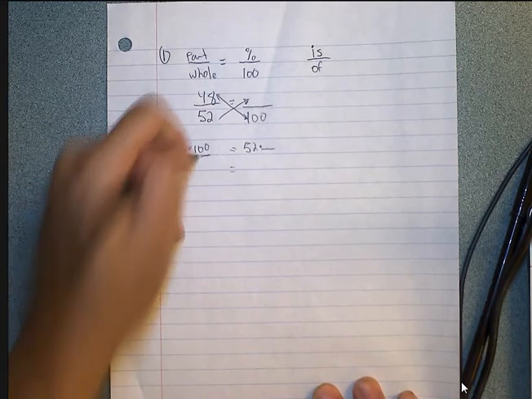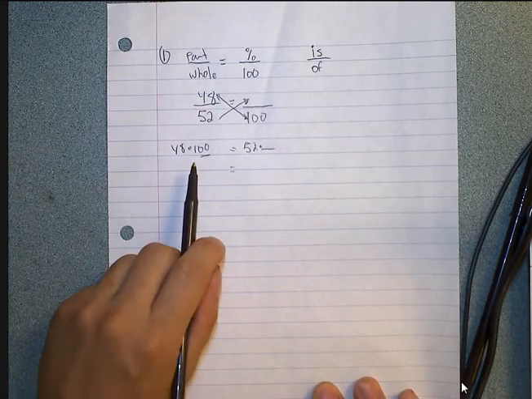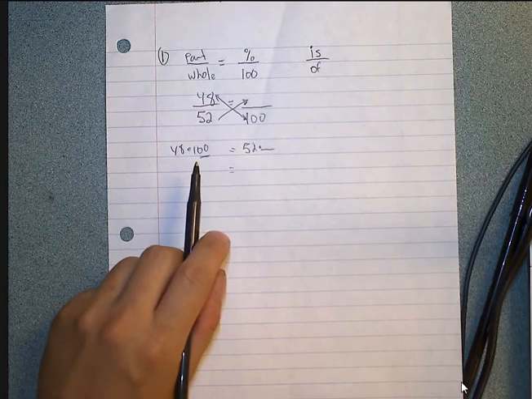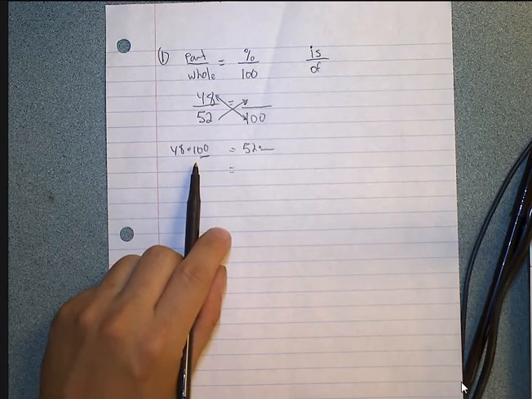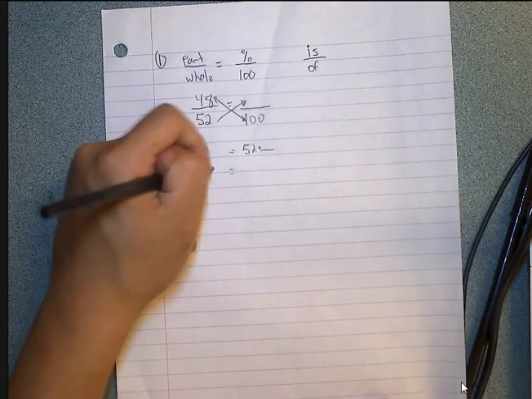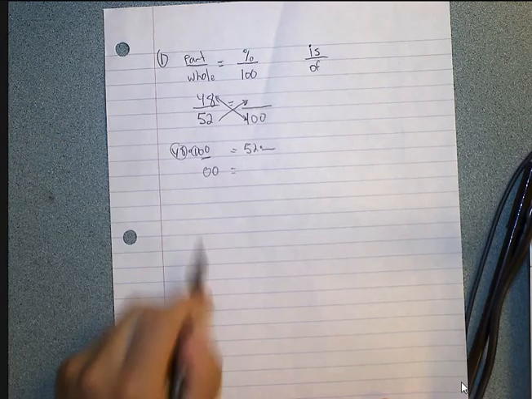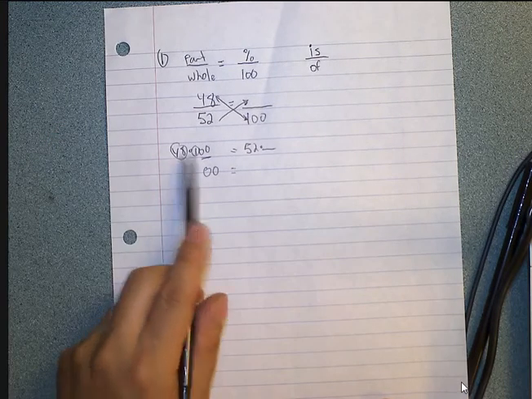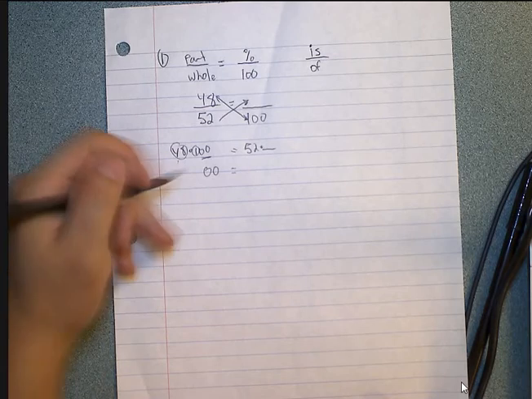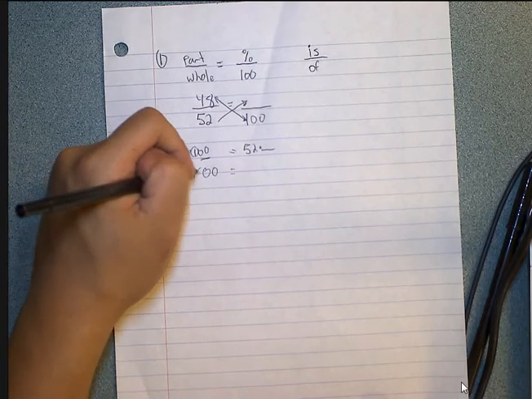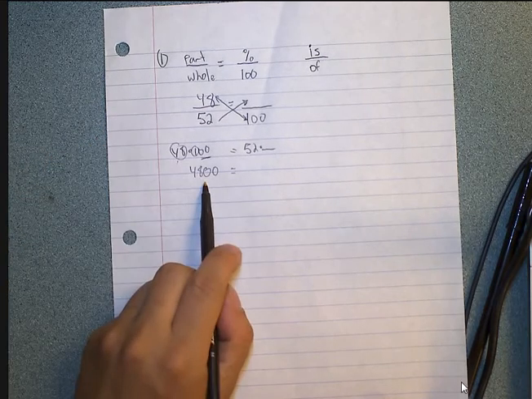I don't like wasting my time writing a whole bunch of times tables, so I count how many zeros I have here. How many zeros do I have? You can say it out loud if you want to. I have 2 zeros, so I write 2 zeros right here. Now, what numbers are my regular numbers? 48 and 1. So 48 times 1 gets me 48. So I rewrite the 4800 right here.